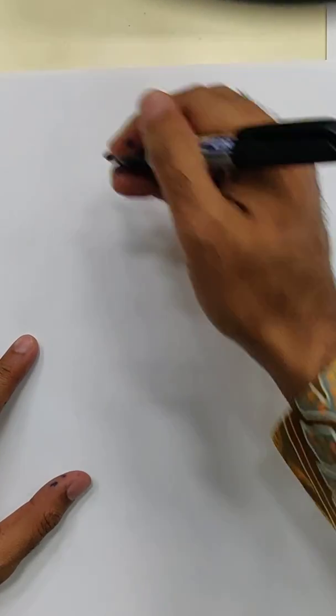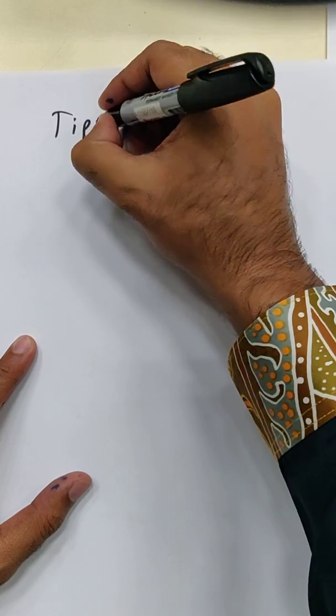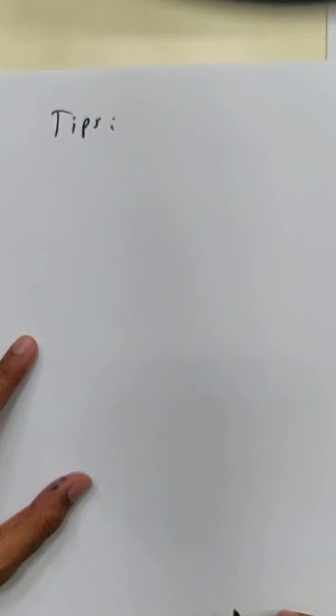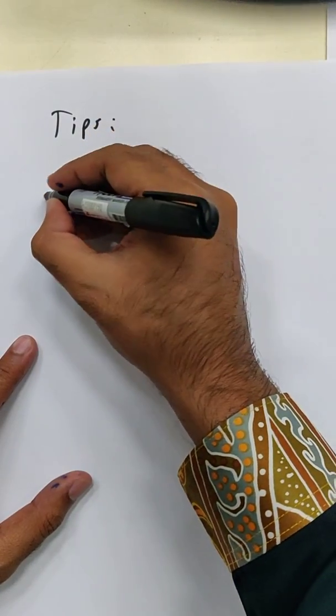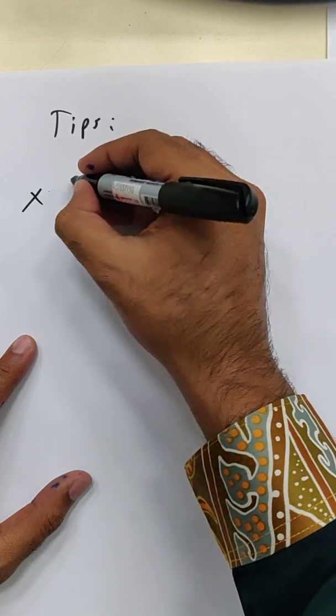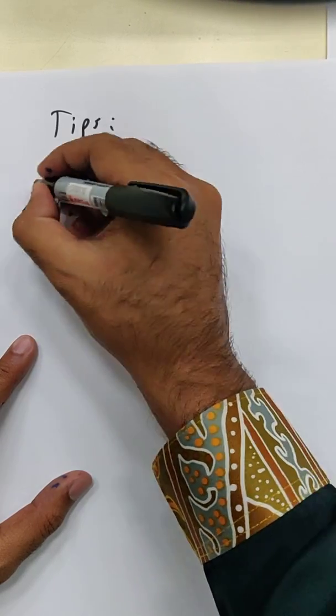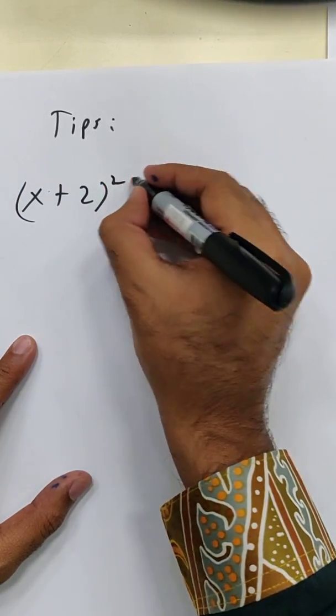Of course, before you integrate things, before I go further, there's a little bit of tips. Let's say if I want to differentiate, how do I differentiate this?